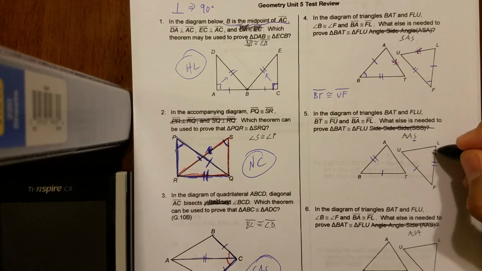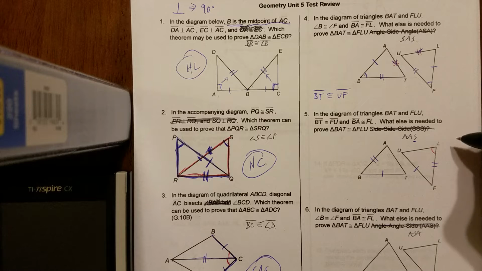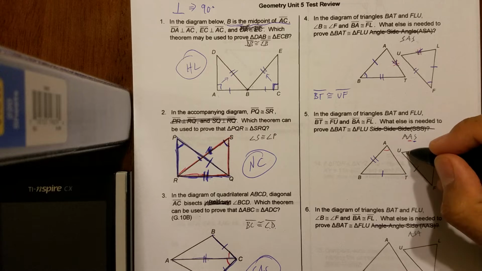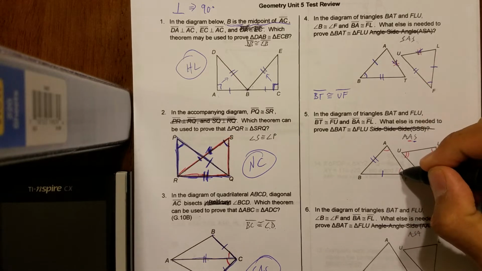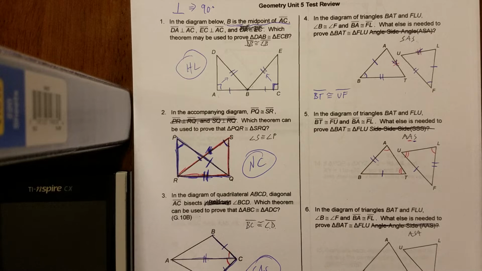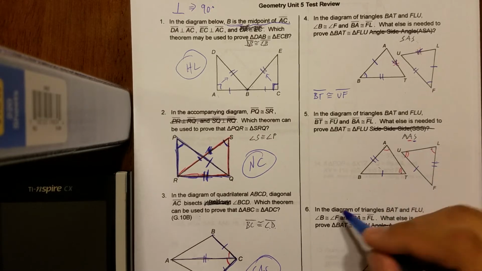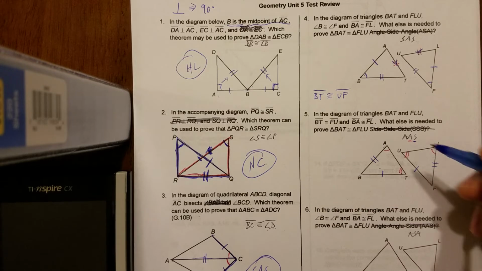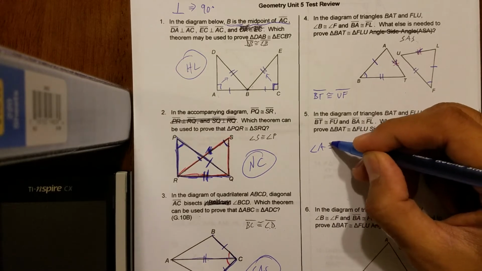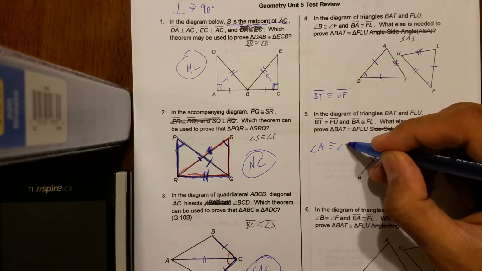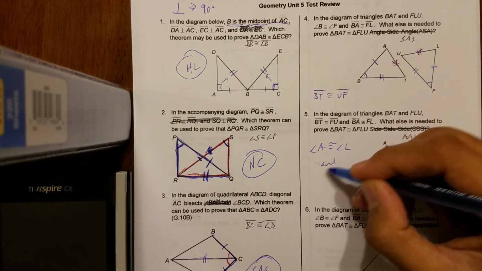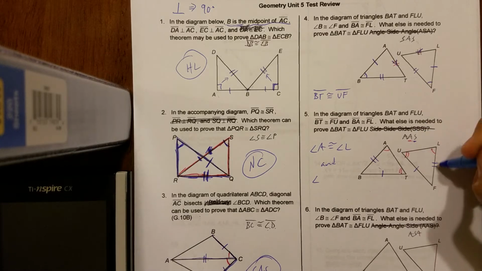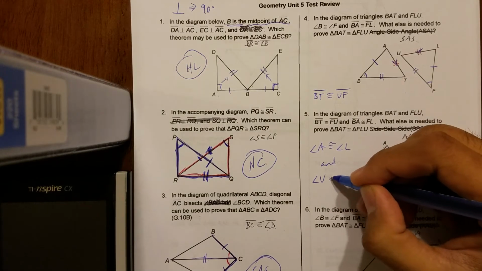Okay. So now you have this. So L and A. So that gets this angle. Then we need one more angle, so it's going to be U and T. So in this case, you could go either direction. Angle, angle, side. So you can say angle A is congruent to angle L and angle, what's the other one I did? U and T. Angle U is congruent to angle T.